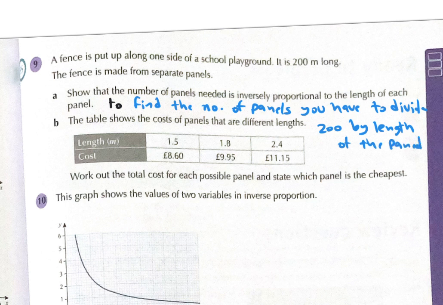Okay? Same. Or you can say that if you increase the length of the panel, you decrease the number of the panels needed. Okay? So you can write both. So this is inversely proportional.